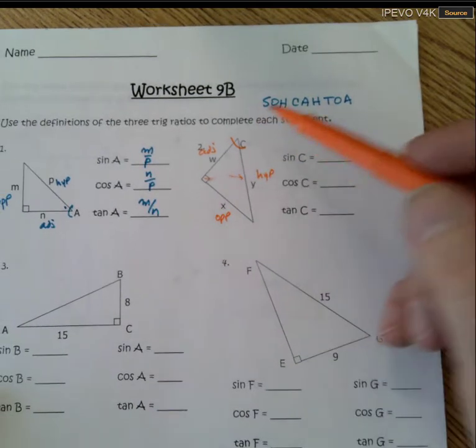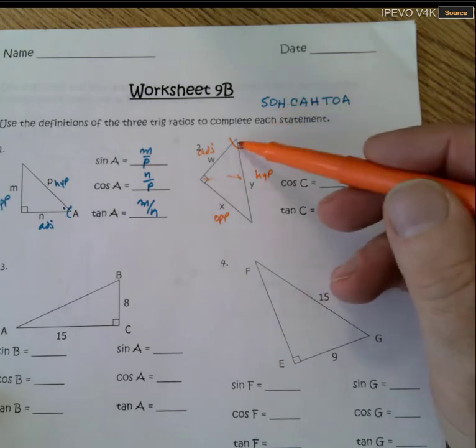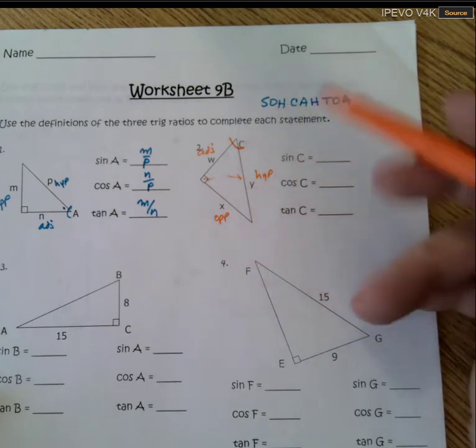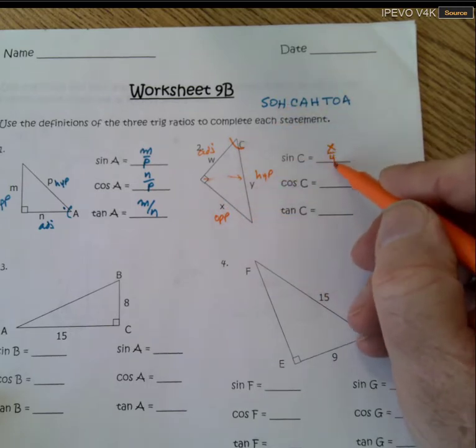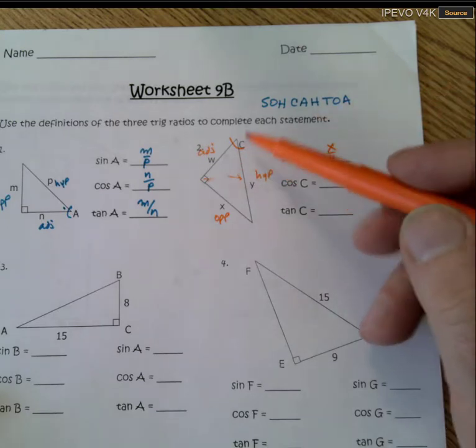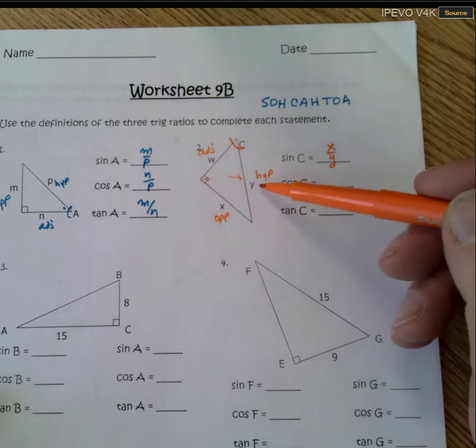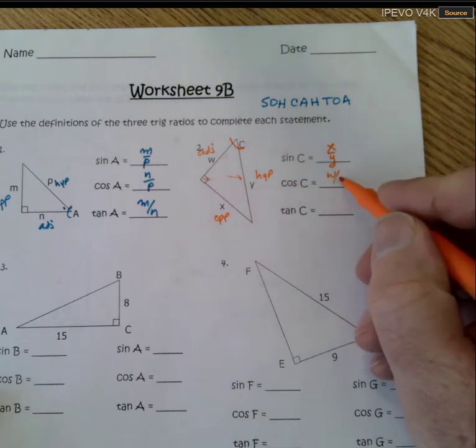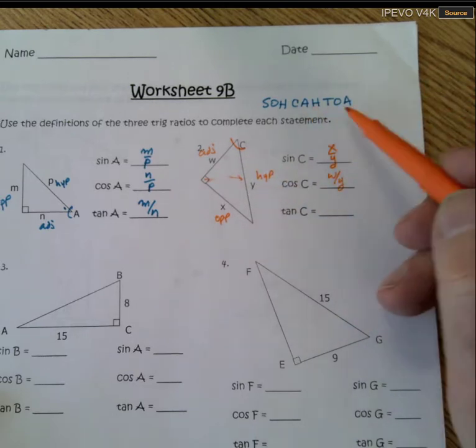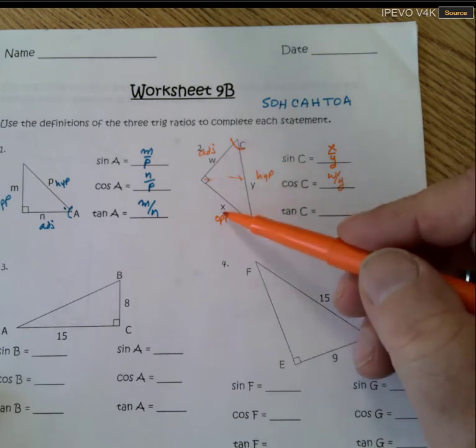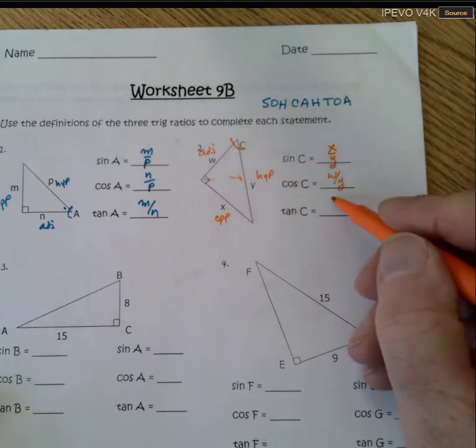So sine of C is opposite over hypotenuse, opposite X, hypotenuse Y, X over Y. Cosine of C, adjacent over hypotenuse, W over Y. And tangent, opposite over adjacent, X over W.